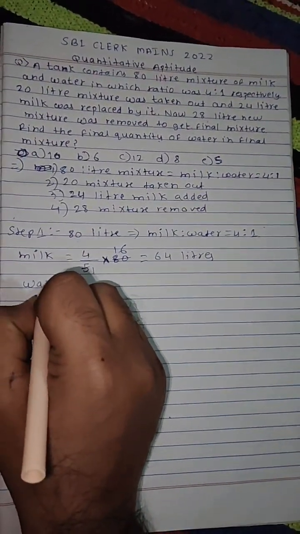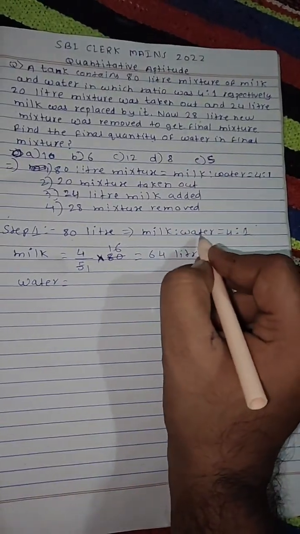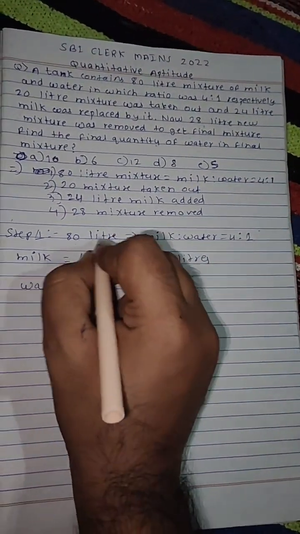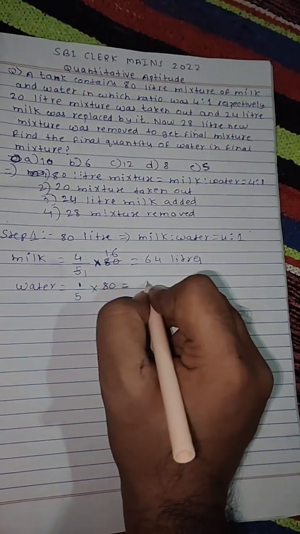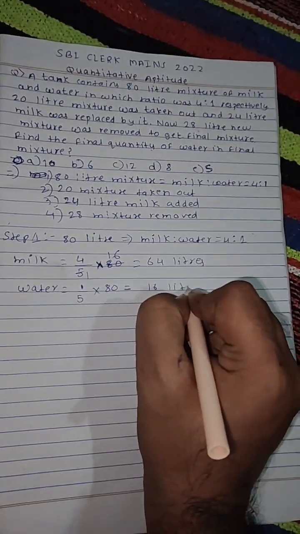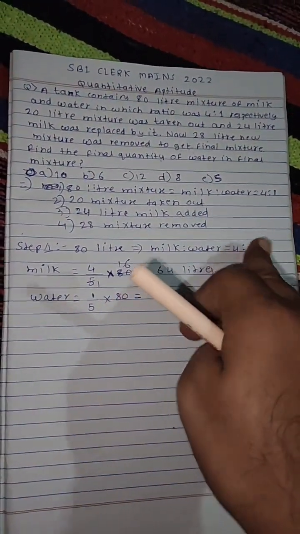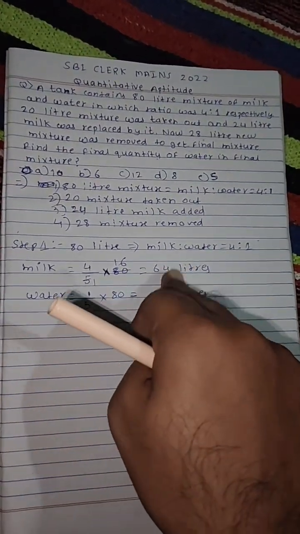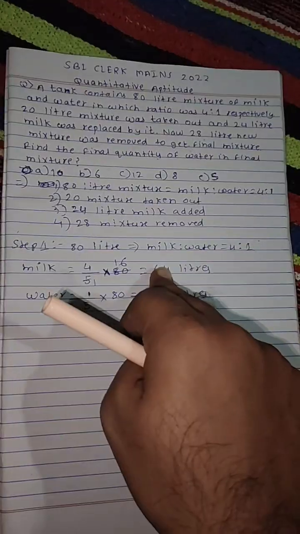Similarly for water. Milk is 4 parts and water is 1 part, so individual part divided by total part into total quantity 80 liters will be 16 liters. So in 80 liters with the ratio 4 is to 1, milk is 64 and water is 16. Here 16 is 1 part, and 16 into 4 is 64.